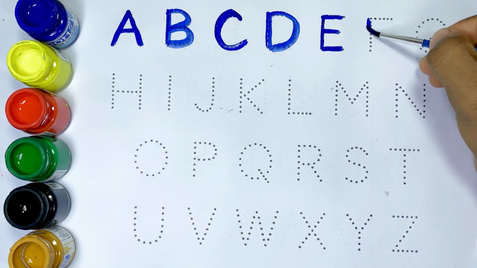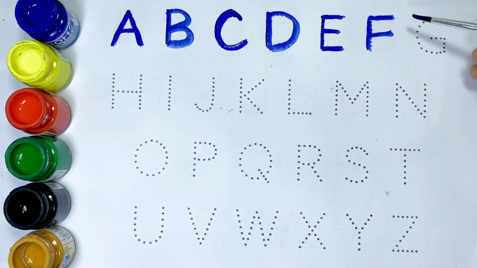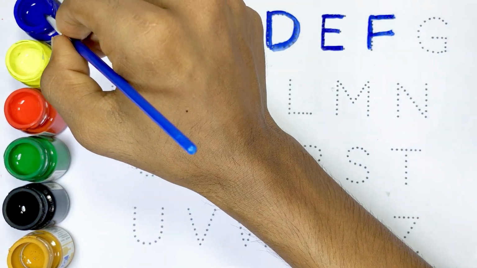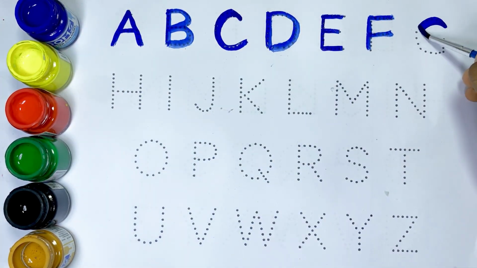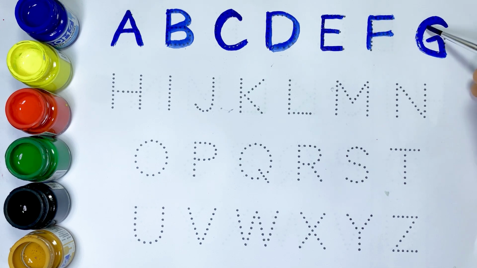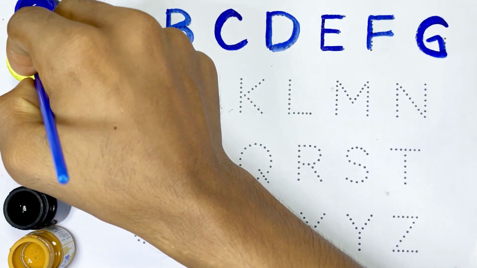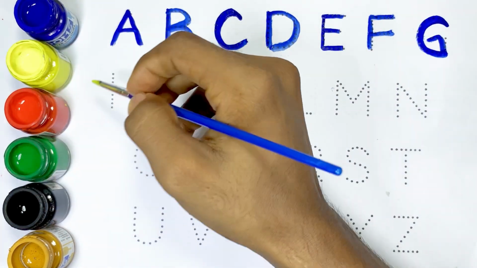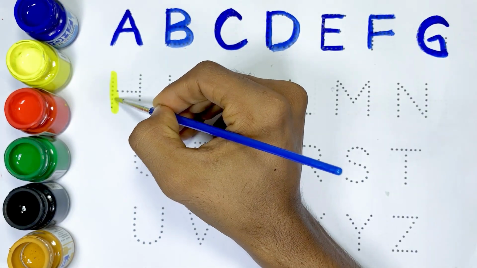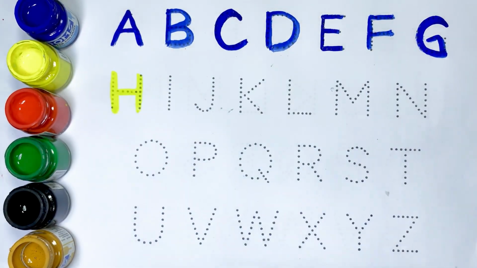E for elephant. F for fish. G for God. Kids, now you draw H and use yellow color. Yellow color. H for helicopter.